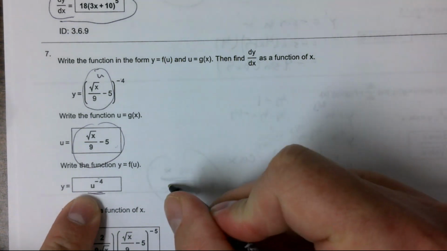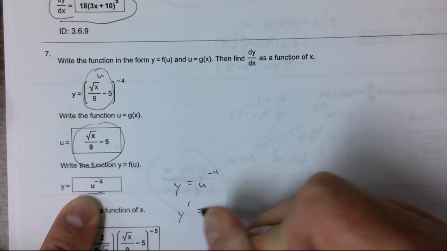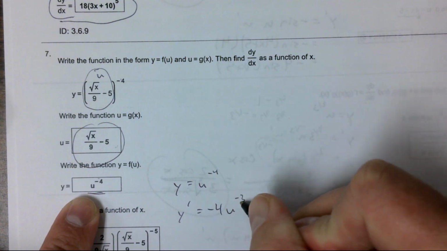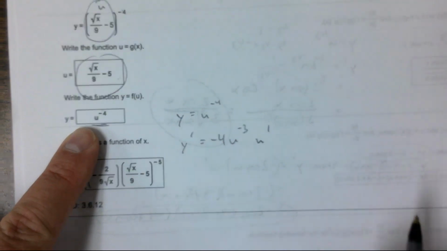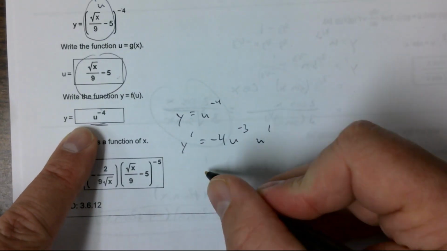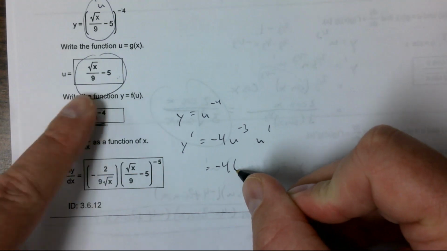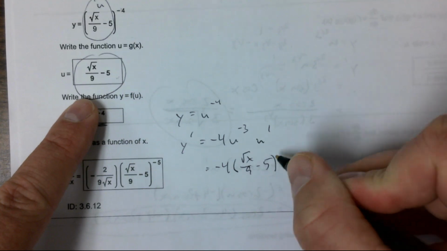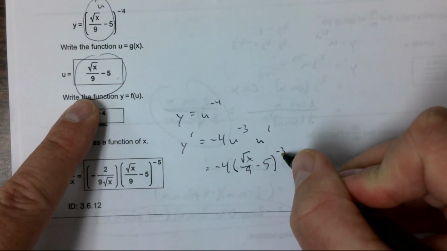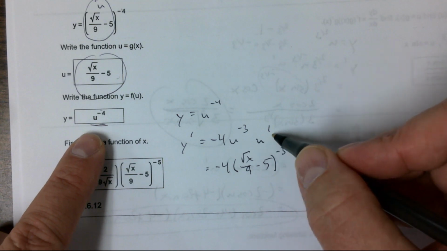So if y is u to the negative 4 power, then y prime would be negative 4u to the negative 3 power with u prime after it. And so this would be negative 4. The u is the square root of x over 9 minus 5. We need that to the negative 3 power. And then we have to multiply by the derivative of u.